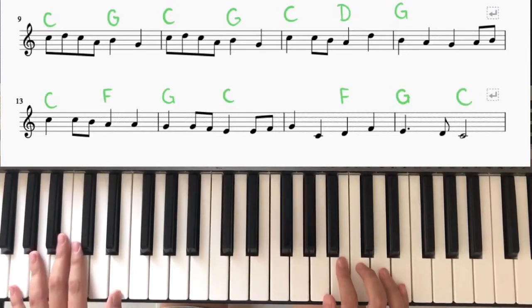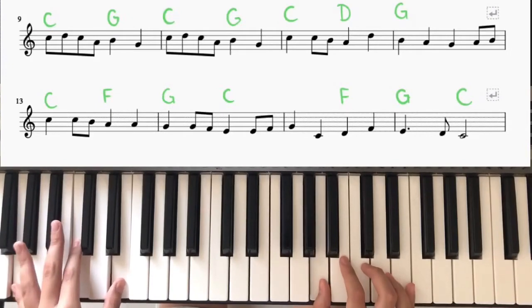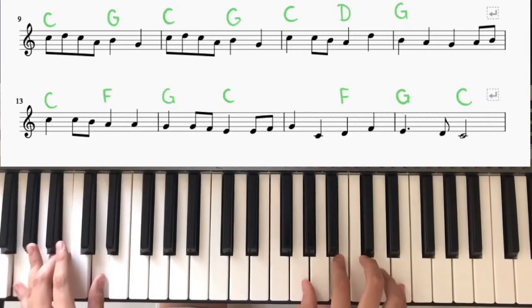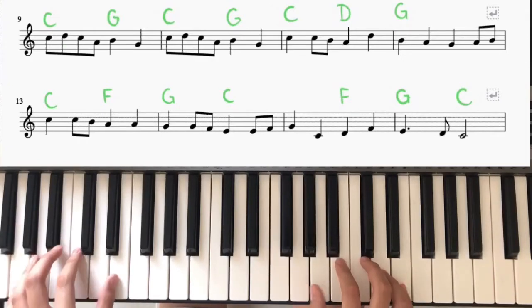Now let's begin learning the chords for the third line. We start with a C at the start of the first bar, so we'll play. And then when we move on to the B note, we'll change the chord to a G. And then since the second bar is the exact same, we'll play the same chords.